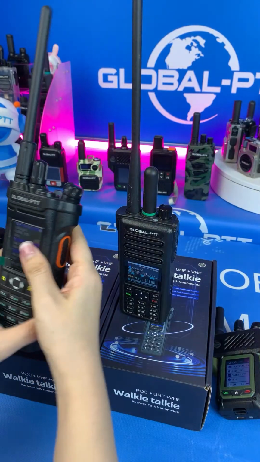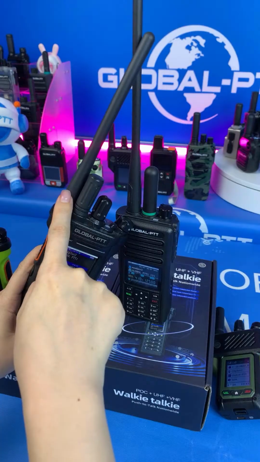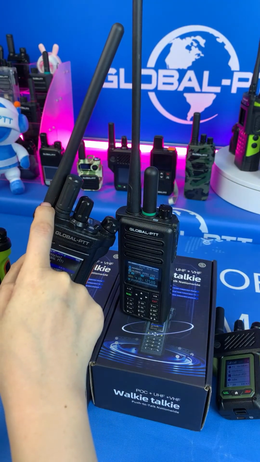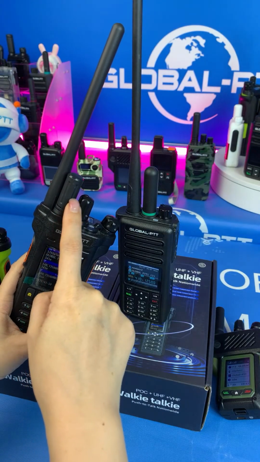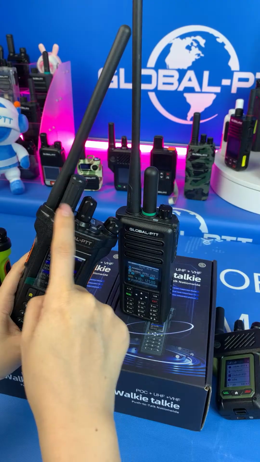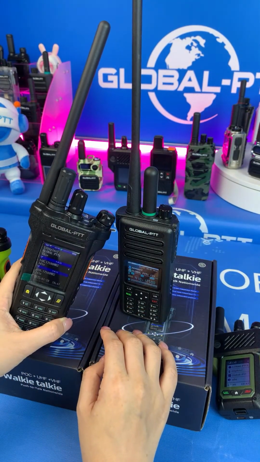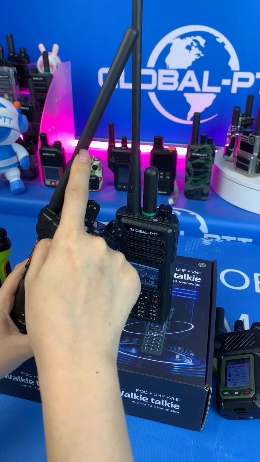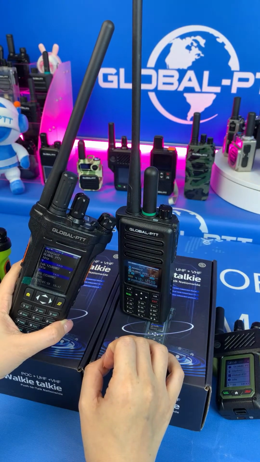Here there are 2 antennas. The long one is a UV dual band antenna, which we call a telescope antenna. The short antenna is a 4G LTE antenna. It can pick up the 4G reception. If we remove the antenna, the radio will not work anymore. If you want to talk over a longer distance under the UV dual band, you can change the antenna to a longer one, or you can connect it to your repeater.